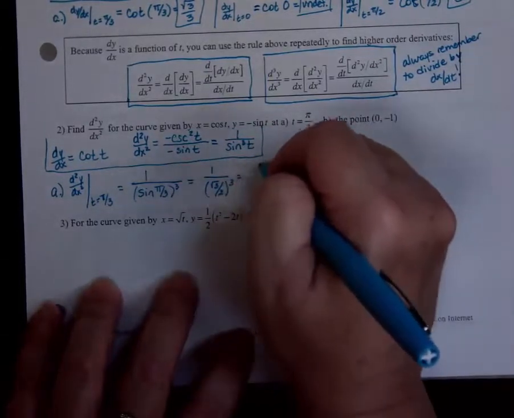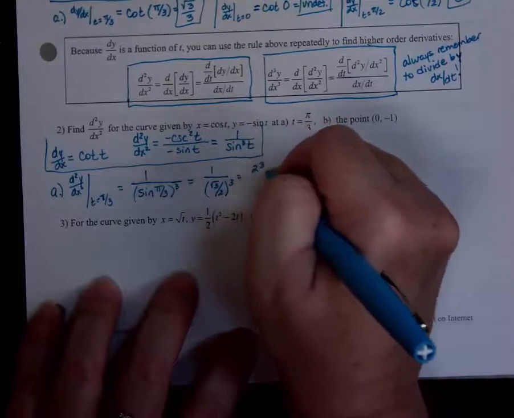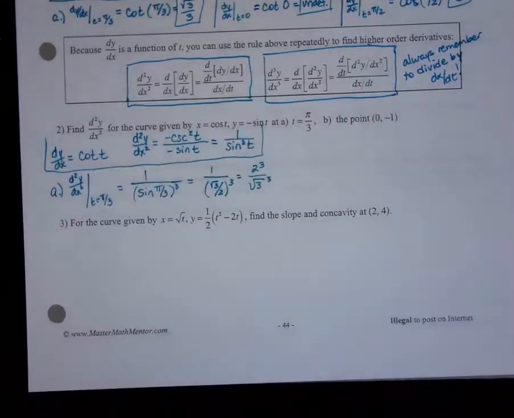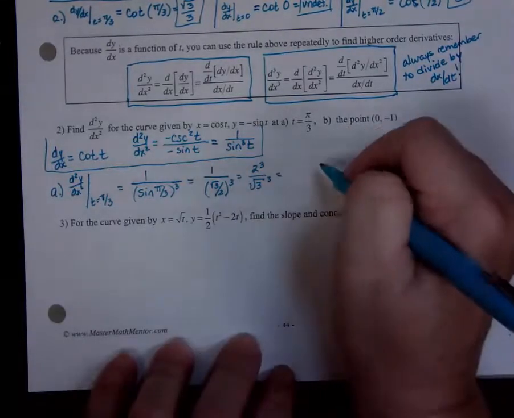So it would be 2 to the third on top and the square root of 3 to the third on the bottom. Agreed? Now as far as AP goes, you can stop there. You could have stopped the step before if you wanted to. They do not require cleanup. But if you want to make your answer match the one on the back, when you do problems, you need to know how to clean it up a little bit. Okay? So what is 2 to the third? 8.